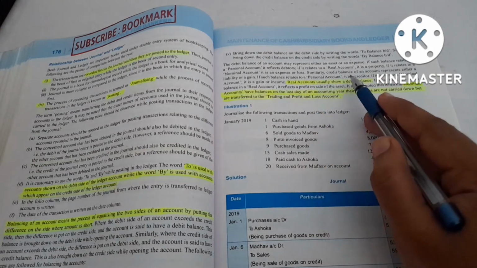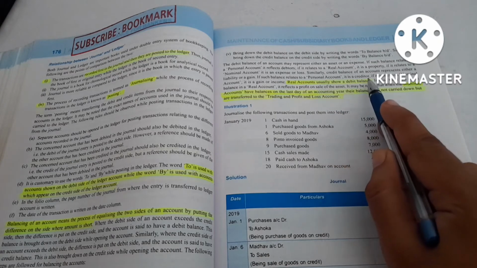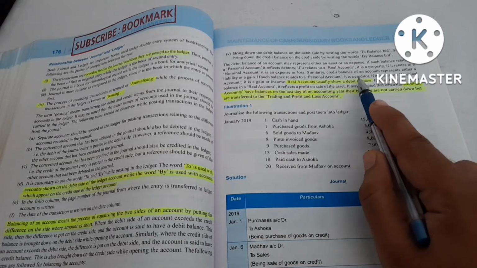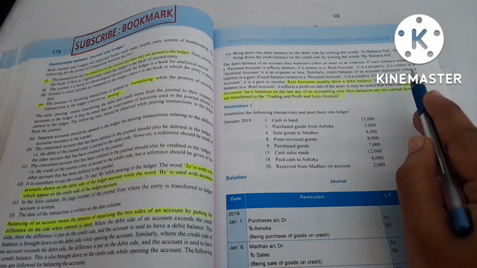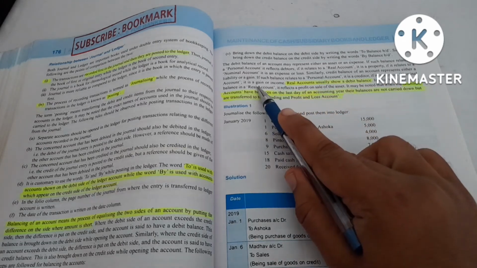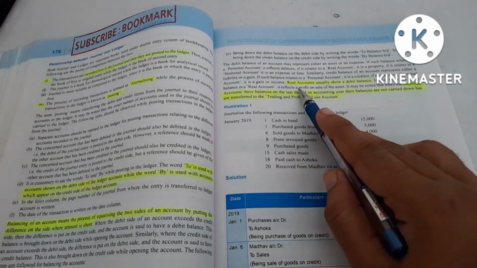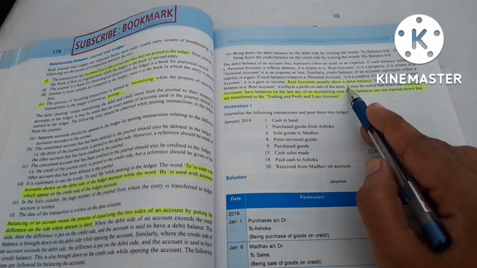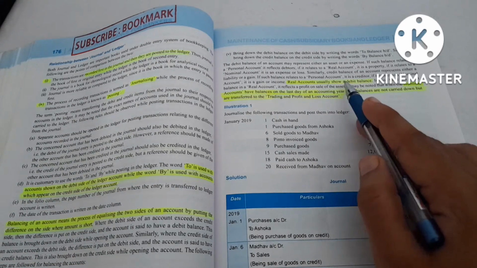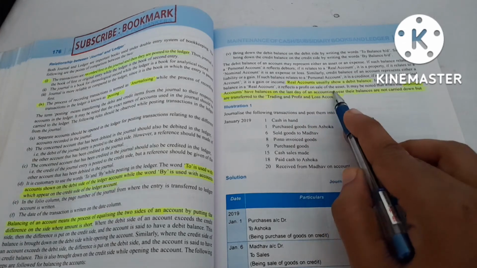Similarly, in credit balance, if a personal account is in credit balance, then there are more creditors. If it is a nominal account, they may have gained or received some income. A real account is usually in debit balance only, because usually they purchase assets only. Suppose it is in credit balance, then they made a profit on the sale of the asset.